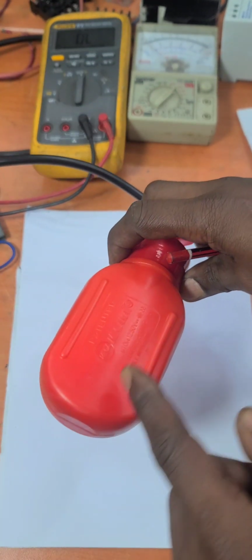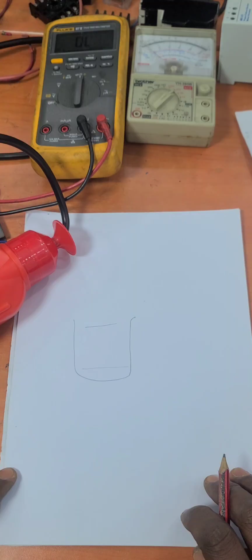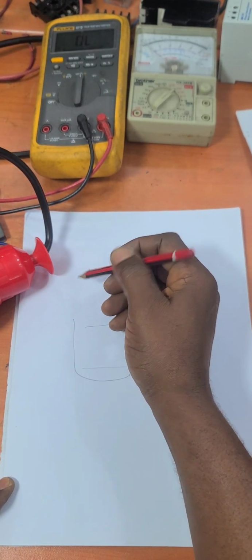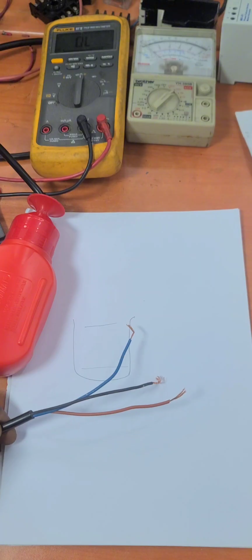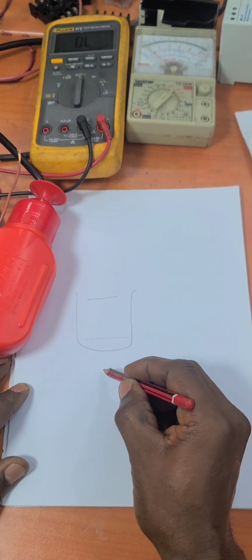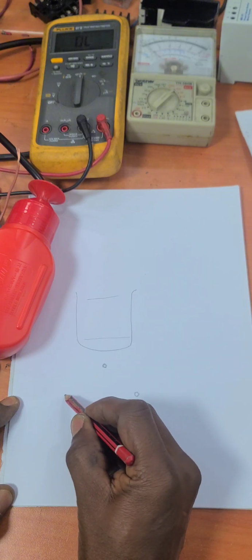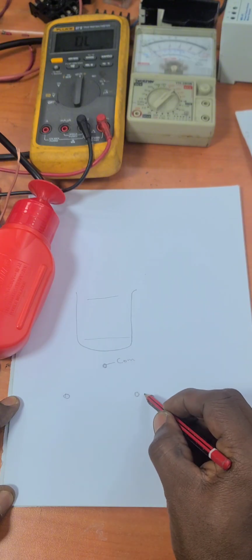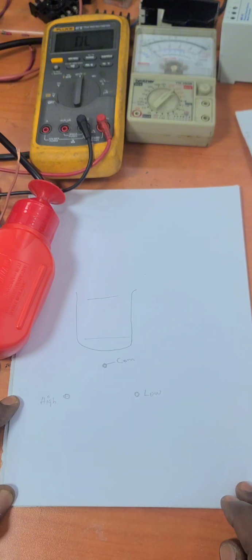Now, something spectacular happens inside this during this movement of going this way and coming this way. I'm going to show you what happens during this process. Now, this is equipped with 3 wires. These are the 3 wires. All right. Now, what we have is a switch like this. You have 1, 2, and 3. This one remains the common. This one is low level contact, while this one is high level contact.